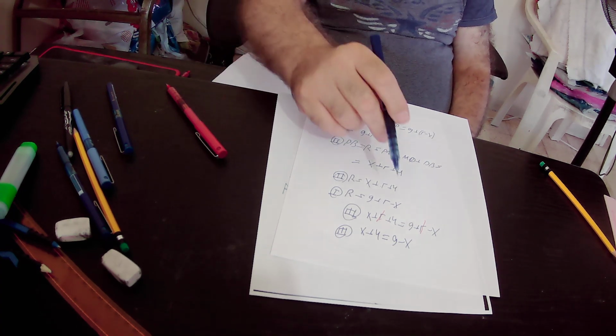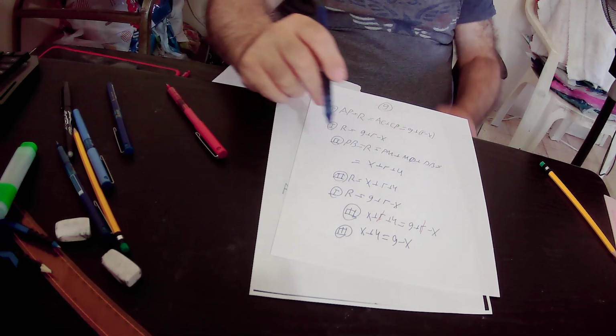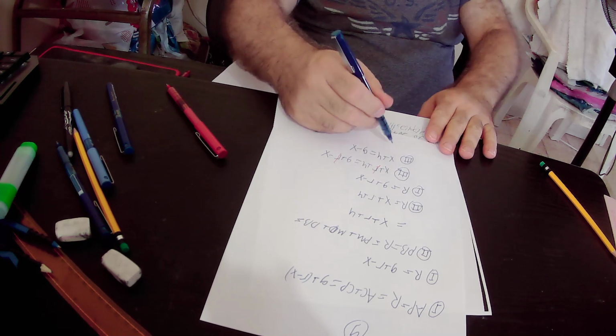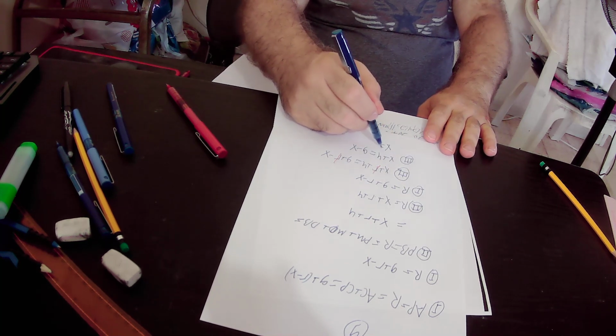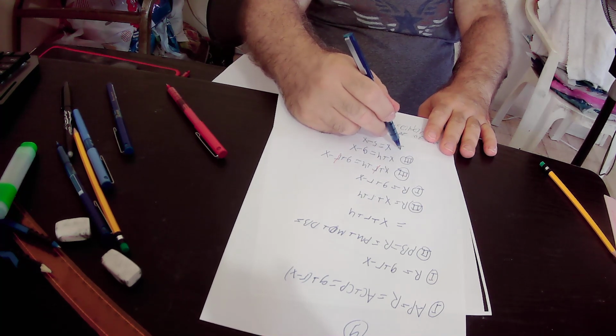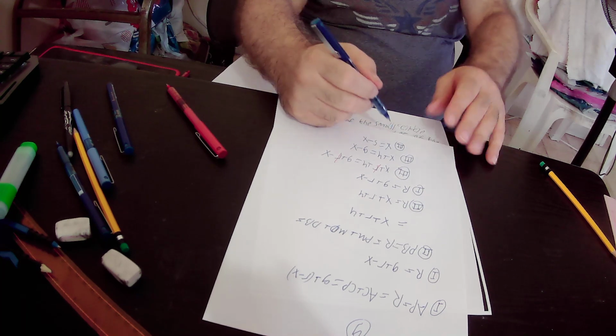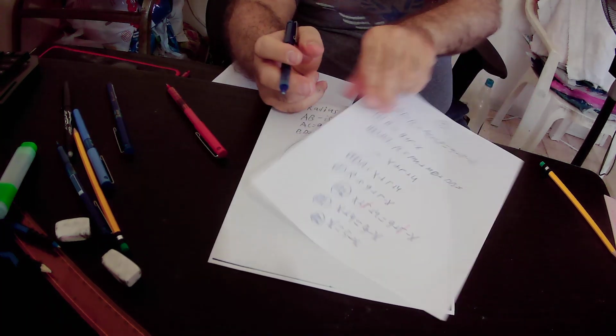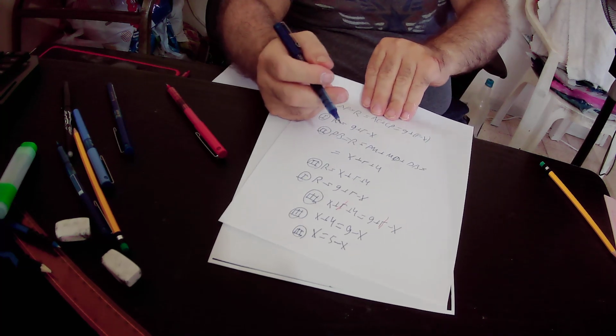Here we will subtract 4 from equation number 3, and we will get that x equals 5 minus x. So we got that x equals 5 minus x.